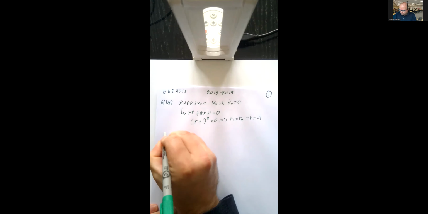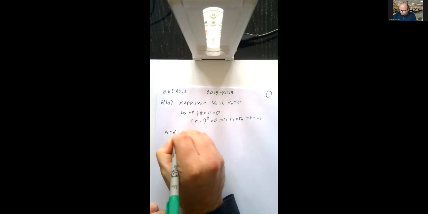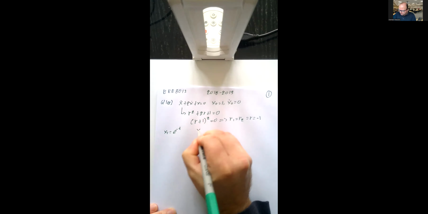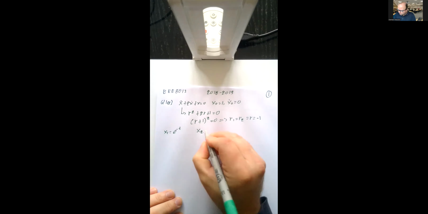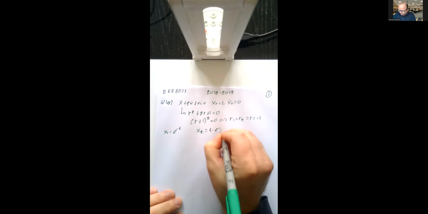So I have found now my eigenvalue. My first solution will be e to the minus t. And we have also seen that in ODEs, the second solution will be t e to the minus t. Sorry, I forgot, of course, to mention here that this is a stable system.